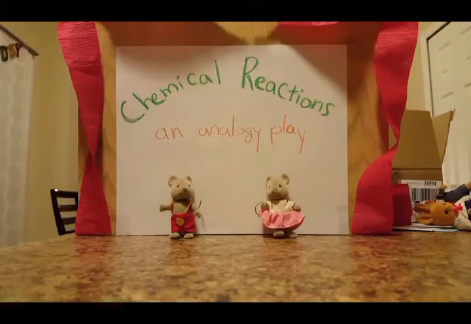And even though I use a lot of analogies about cooking, one of my favorite analogies to describe the 4 main types of chemical reactions is to look at it from the standpoint of dating. So in order to show you my analogy for synthesis or combination reactions, decomposition, single replacement, and double replacement reactions, I present to you a 4-act play called Chemical Reactions, an analogy play.